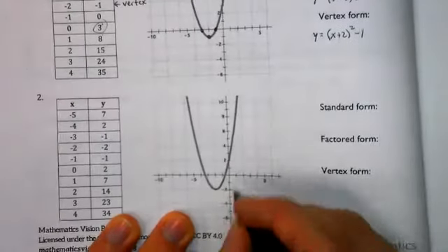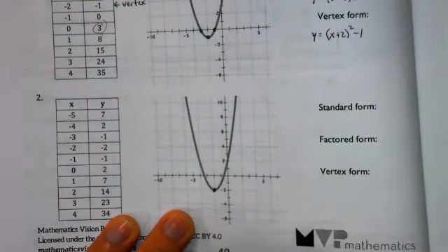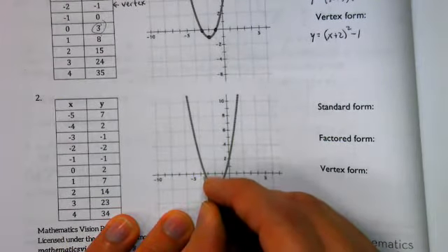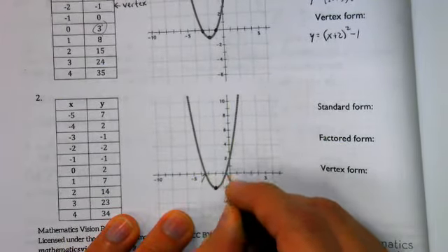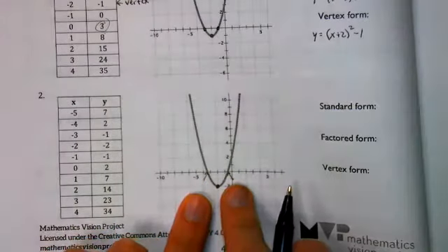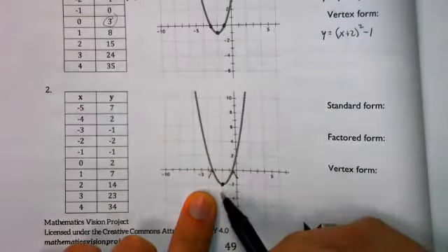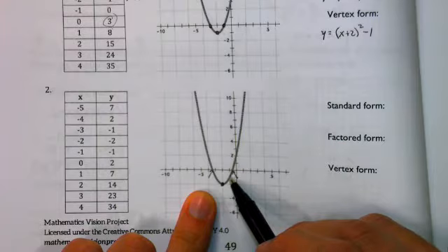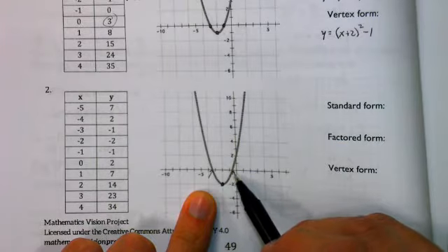Okay, immediately I see the vertex is here. And I see that my x-intercepts here and here do not have integer values. I'm going to look for where it crosses properly.